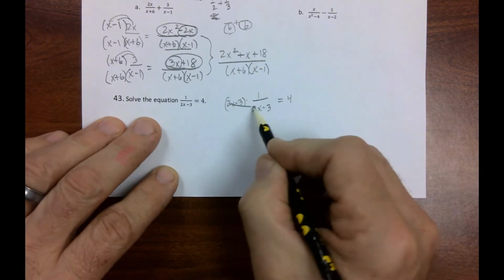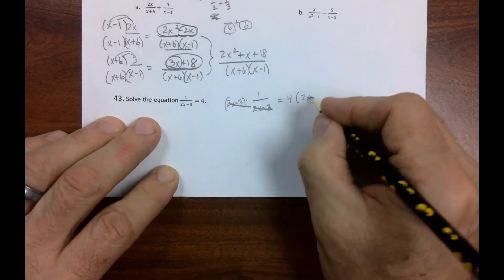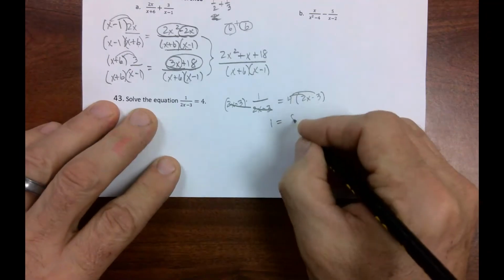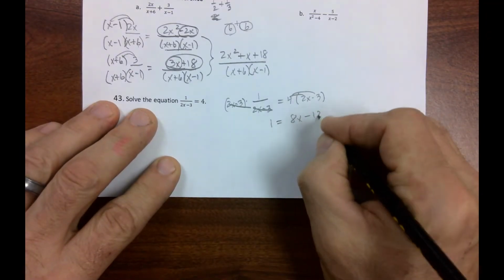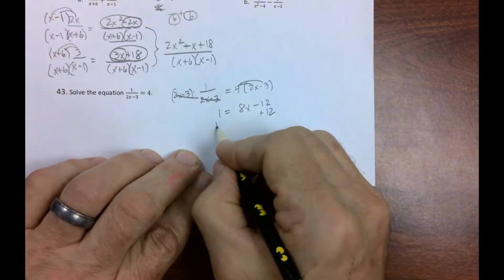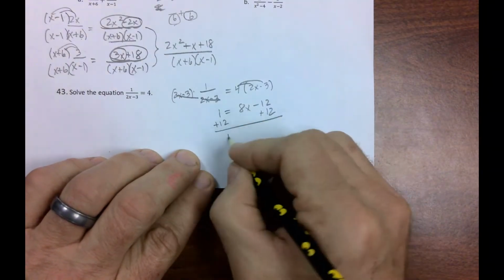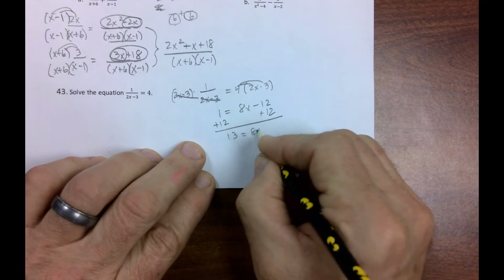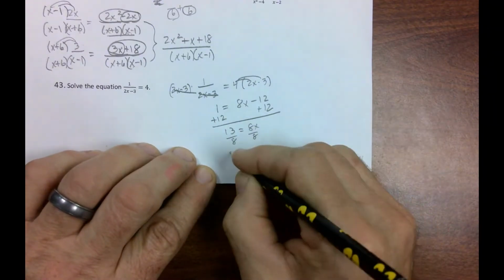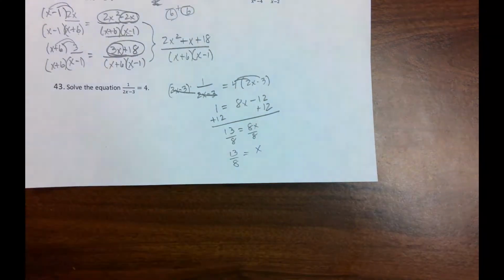Notice these will cancel. But I got to do the same thing to this side. So I get 1 is, distribute, 8x minus 12. I'm going to add 12 to both sides. And so I get 13 equals 8x, divide by 8, divide by 8, and I get x is 13/8. That's it for that one.